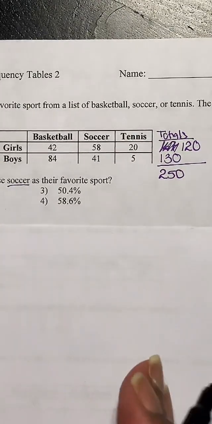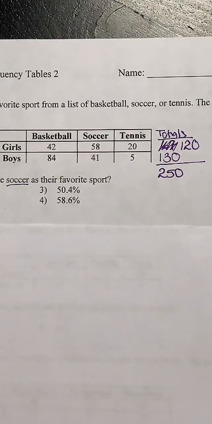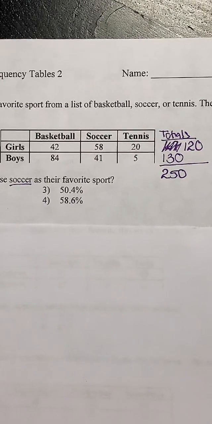Where's the 99 coming from? Because I keep seeing 99, 99, 99, 99. All these angel numbers. So where's the 99 coming from?